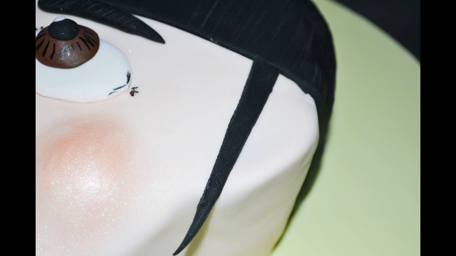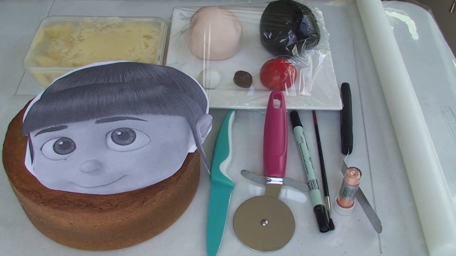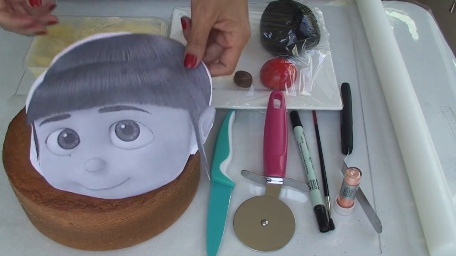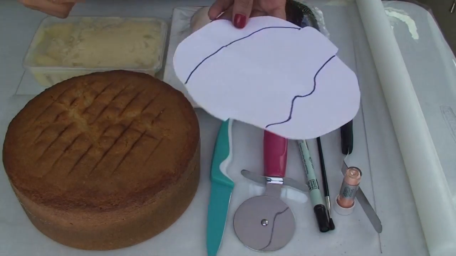Today I am doing a cake of Agnes, the cute little character who appears in Despicable Me 1 and 2. So let's get started. In this tutorial I will be using two stencils, both of which are available in the link below.